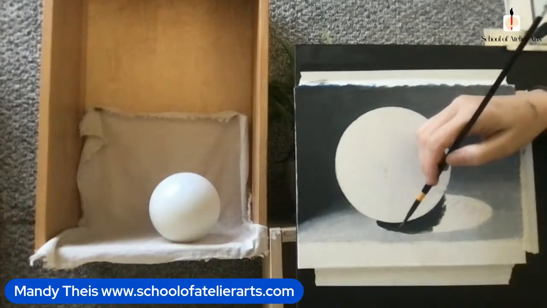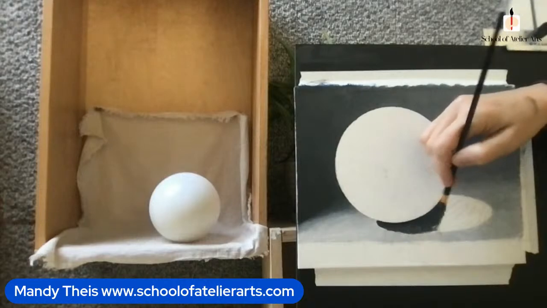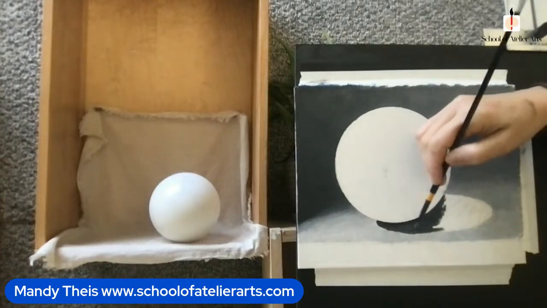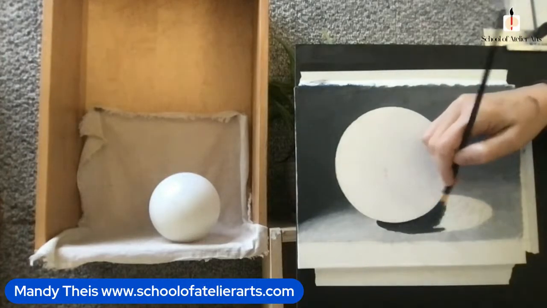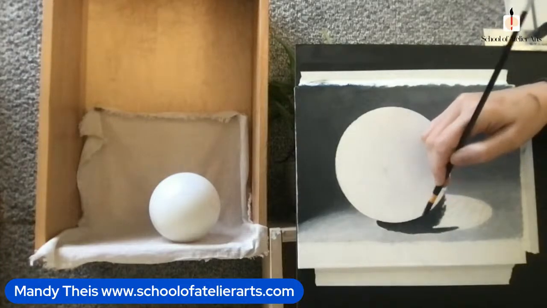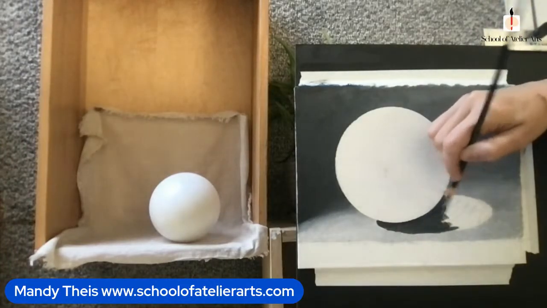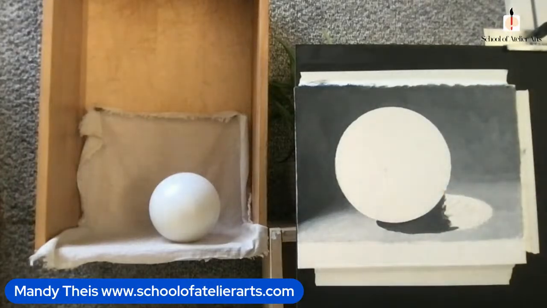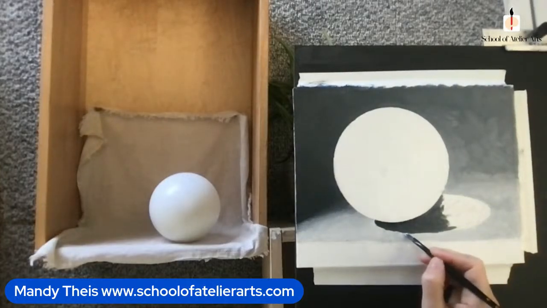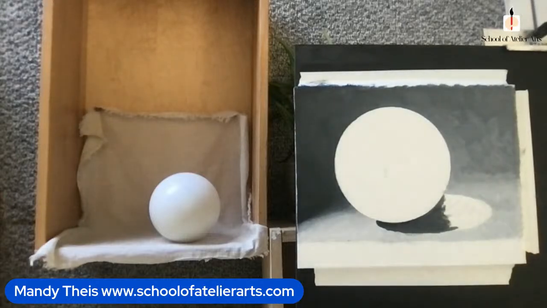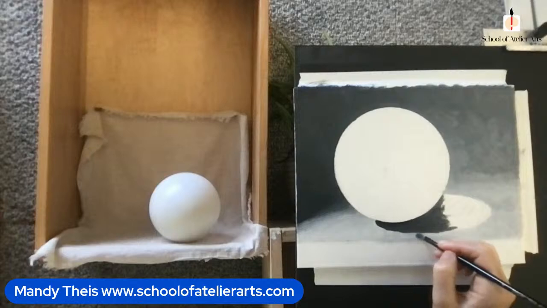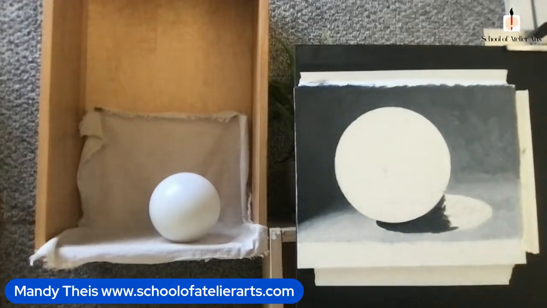All right, I'm not being very careful around this edge because it's going to be a soft edge. Or it's going to get soft. All right, I am going to push in a little bit on that edge that I overdid. That wasn't quite light enough. Remember the edges are like a push and pull situation.